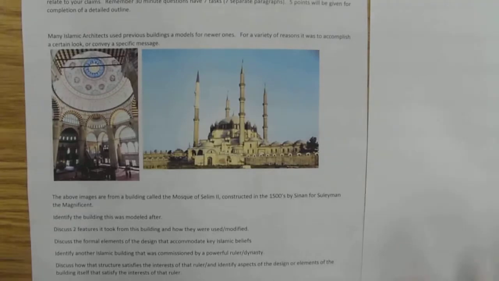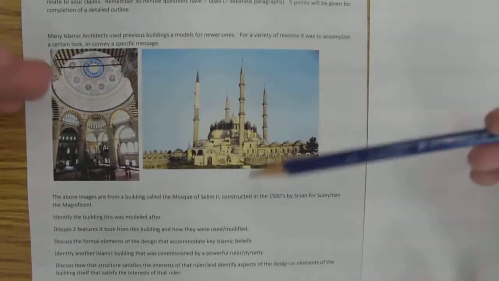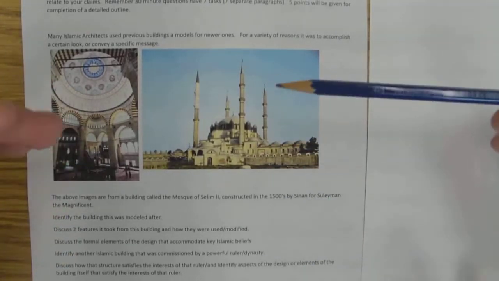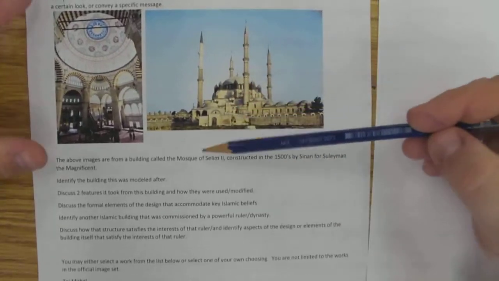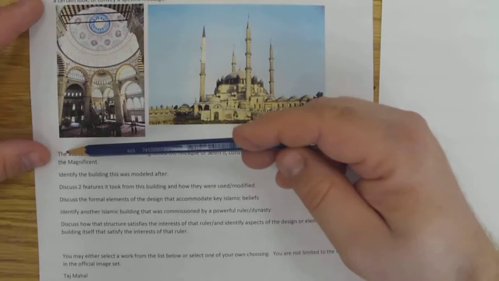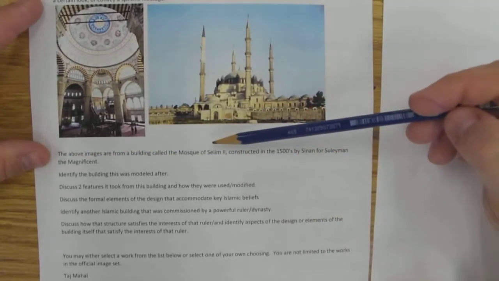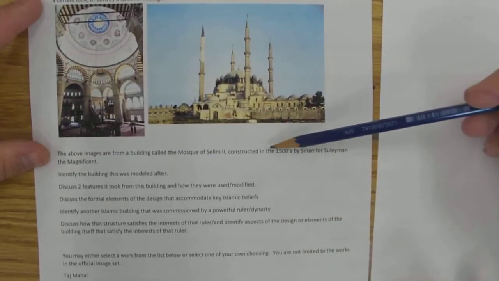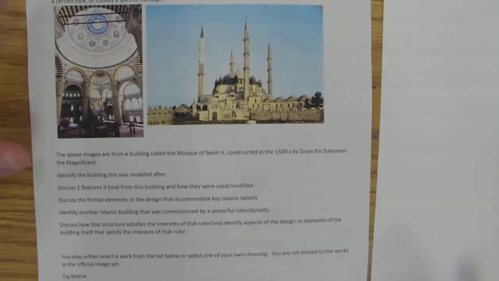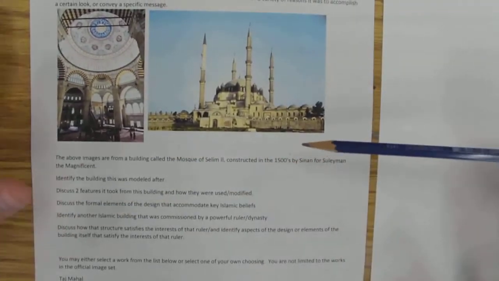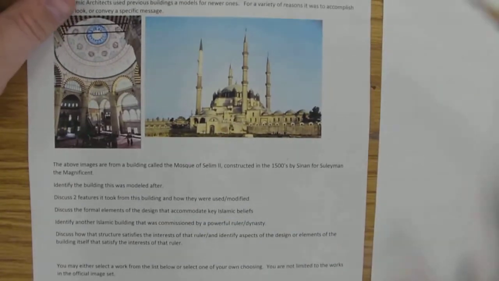Nothing that you have to do, just kind of give you some kind of guidance or direction of what they're trying to go with the question. And then, of course, you have images. And then below, it says the images above are from a building called the Mosque of Selim II, constructed in the 1500s by Sinan for Suleiman the Magnificent. So it tells you what building it is, which is going to be really, really nice.